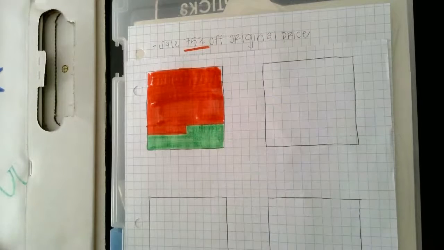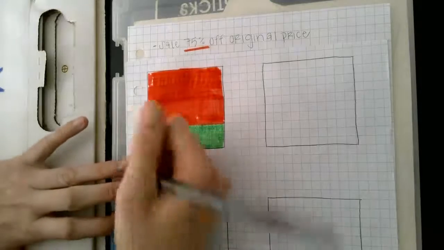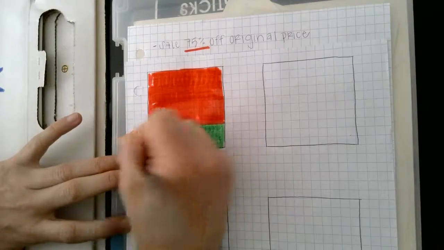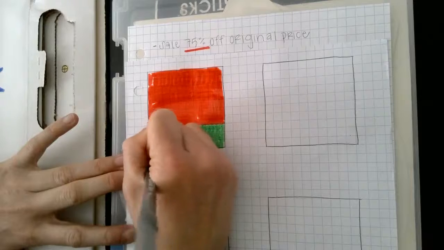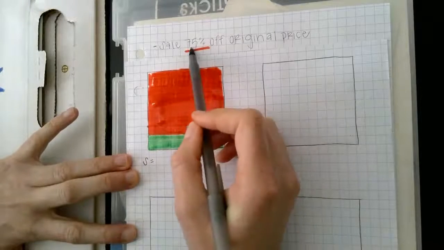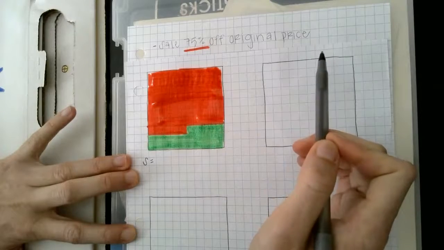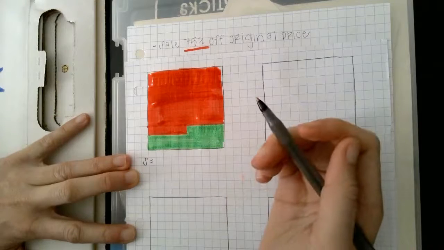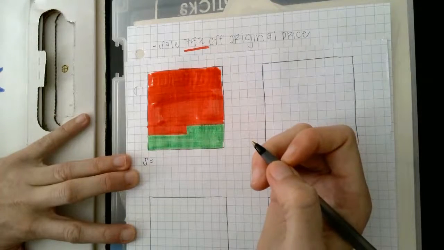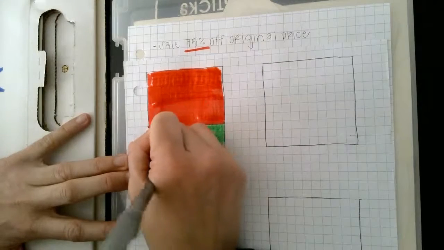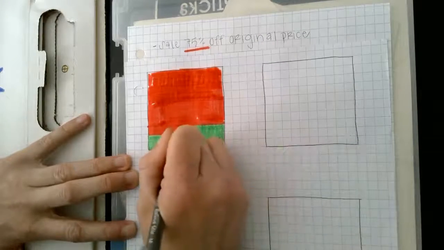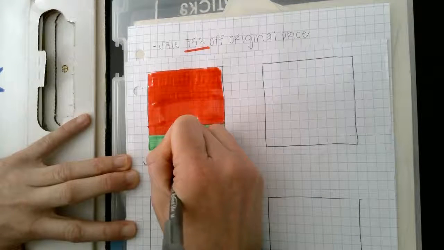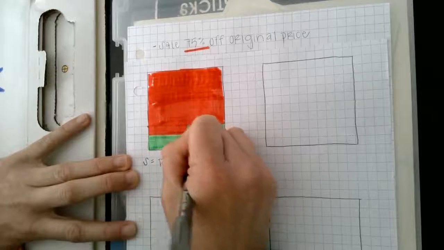So I want to go ahead and look at this and write an equation to represent something being 75% off. So I know that the sale price, or S, is going to equal 75% off the original. 75% off meaning I need to take 75% and subtract it from the original price. So I'm going to take my original price, P, and I'm going to subtract 75% of P.